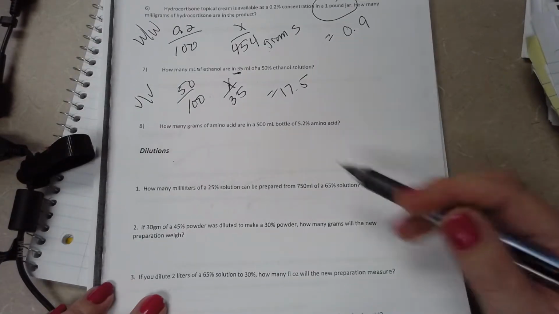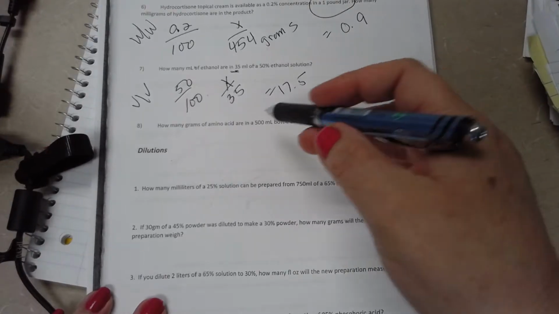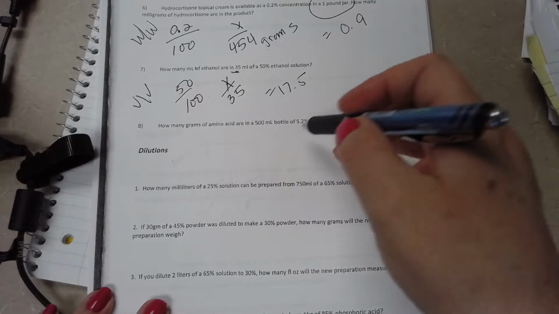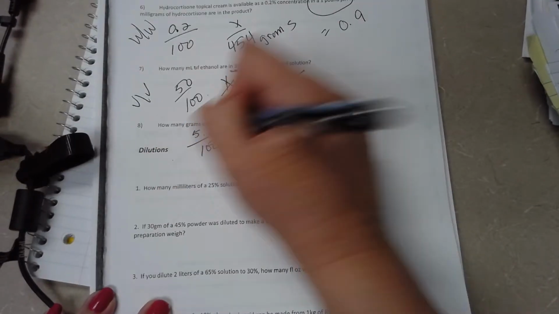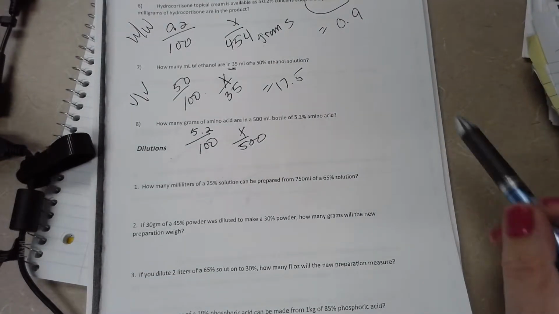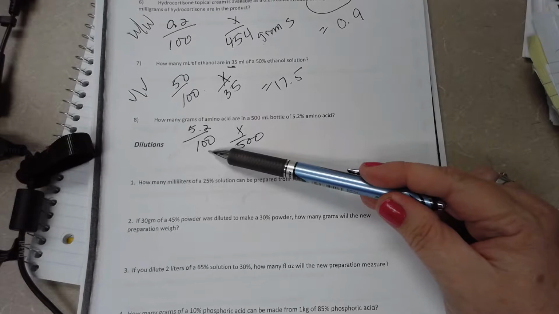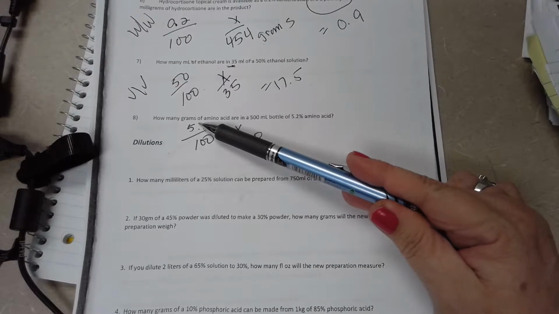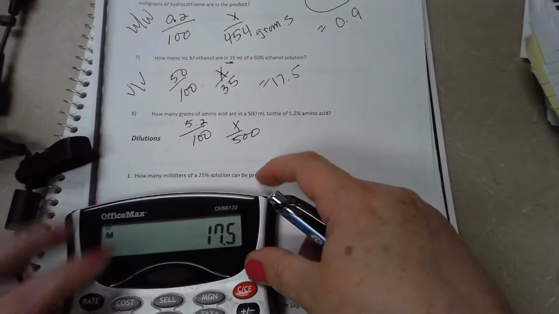Okay? And the last one of this type of problem, how many grams of amino acid are in a 500 milliliter bottle of 5.2%? So 5.2 over 100, how many is in 500? And think about this one again. 500 is 5 times 100. So technically, you could multiply this by 5 and get the same answer. But let's do it the way we've been doing it, just for consistency.